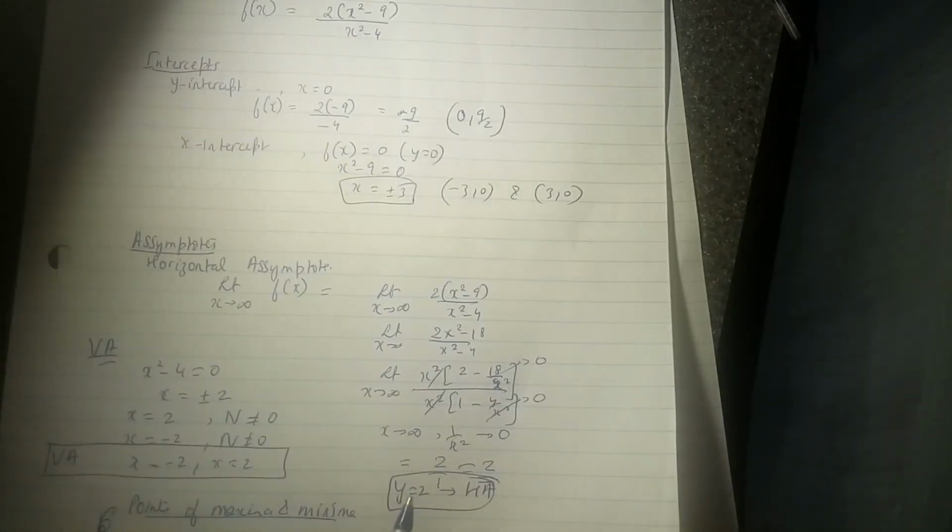We know the function has a horizontal asymptote at y is equal to 2. So the function would tend to 2 from this side. Let's look from minus 2 to 0 and 0 to 2.